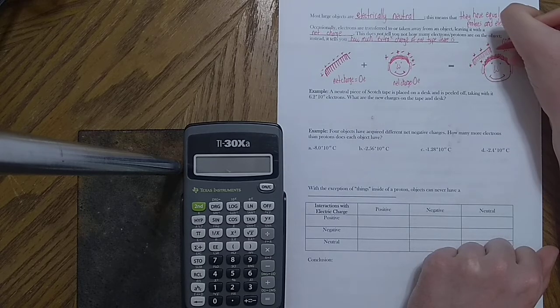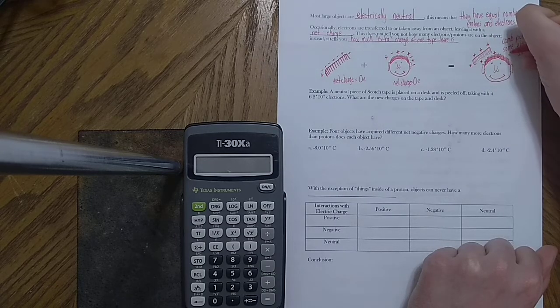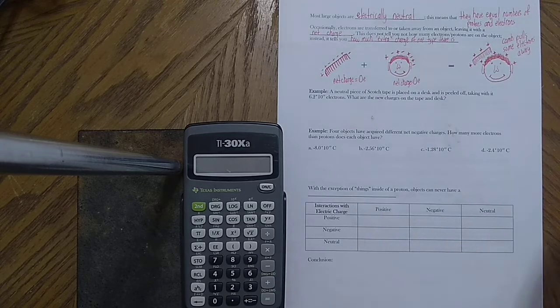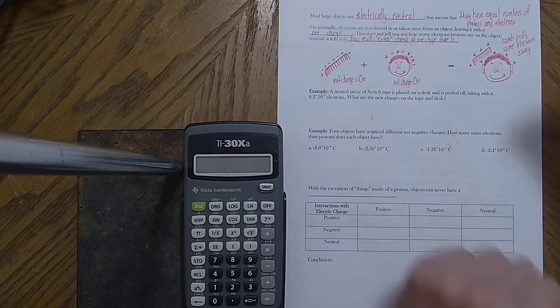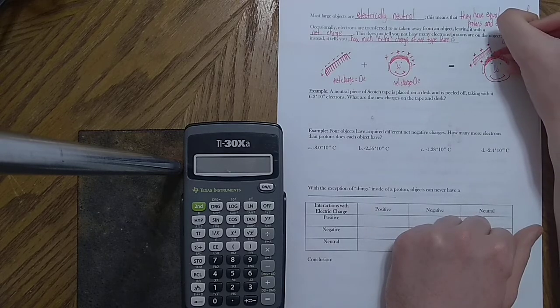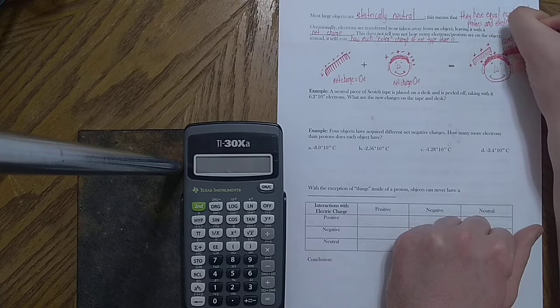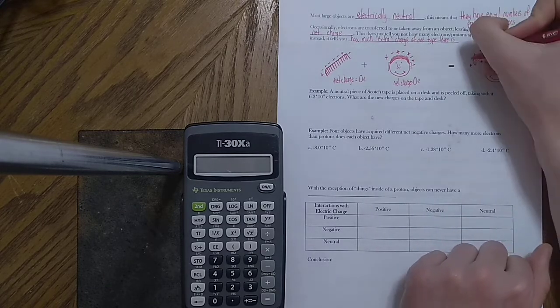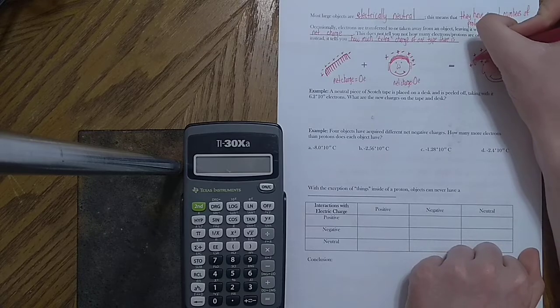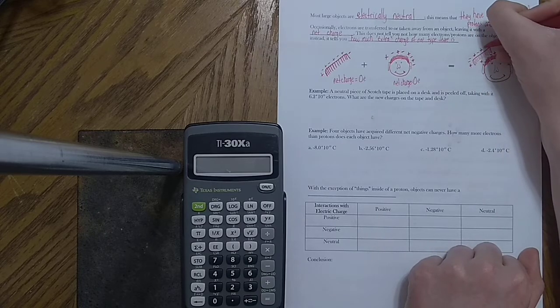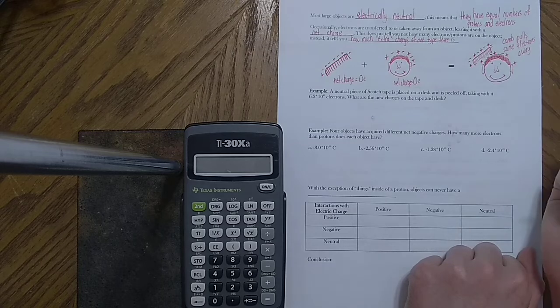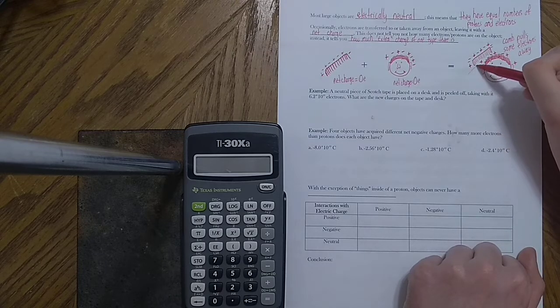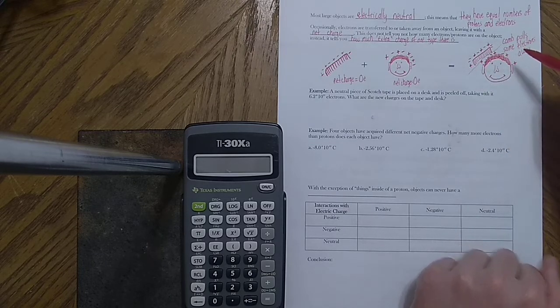Okay, that positive's on his head. And here we go. Now what can happen is the comb can pull some electrons away. That means that this guy is left with not as many electrons on his head, just those 2. The other electrons might have gone onto the comb. Okay, I'm going to draw a line so we can separate the comb from the guy.